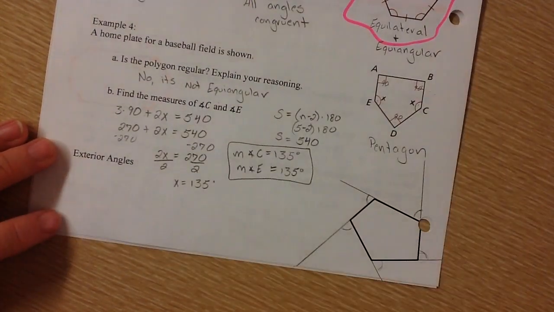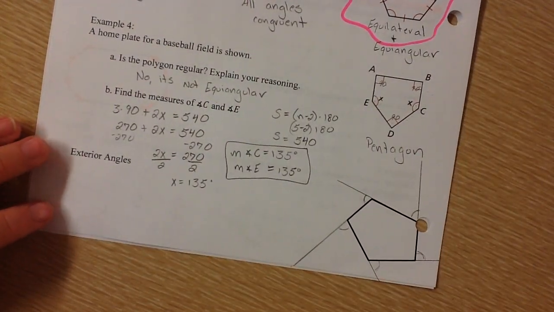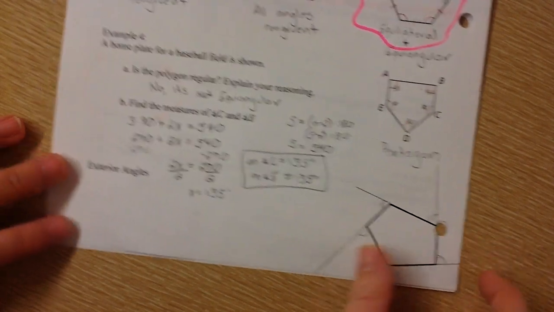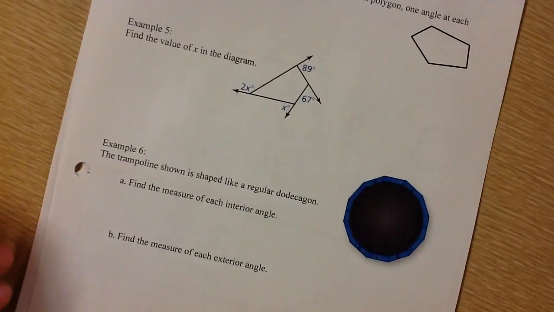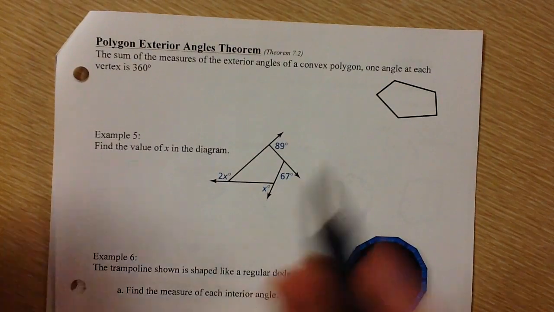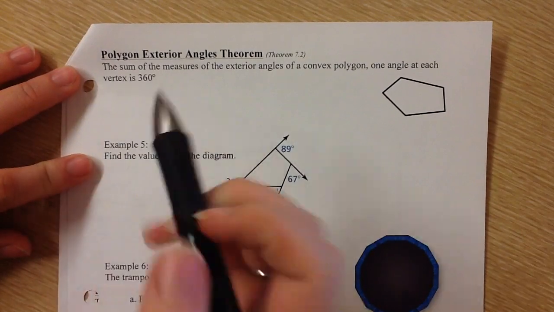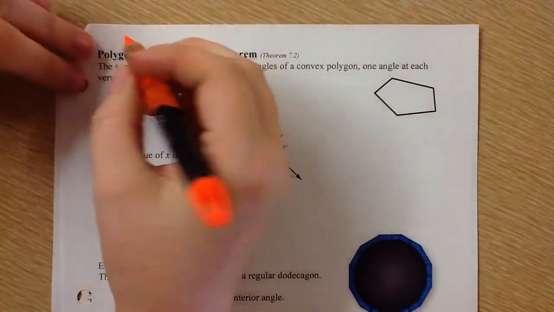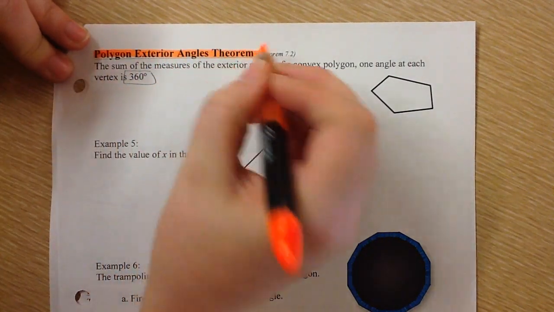We actually have an exterior angle theorem. The bigger the number of sides, the smaller these angles tend to get. And what's super interesting is if I add up all of the exterior angles, again with one angle at each vertex, you will always get 360. Again, this is a pretty important theorem too. It's the polygon exterior angles theorem.